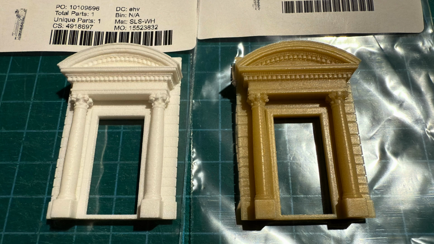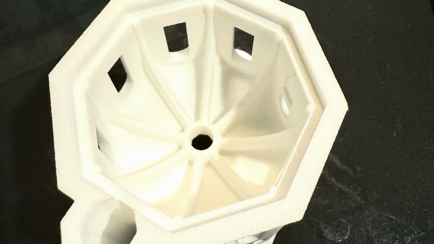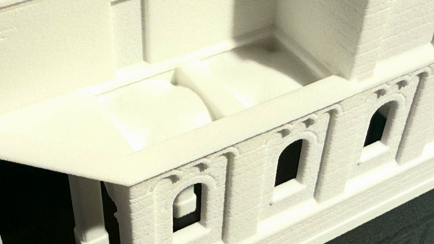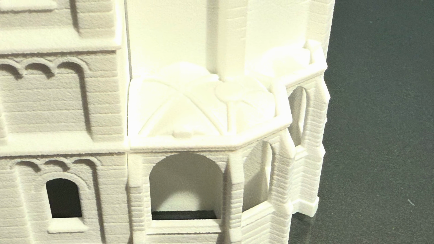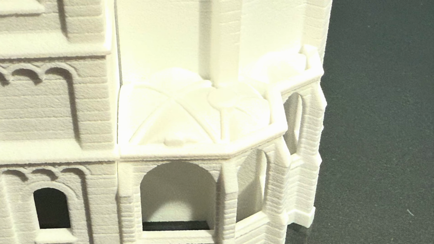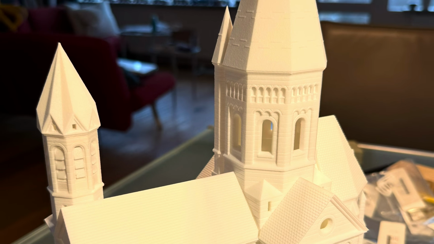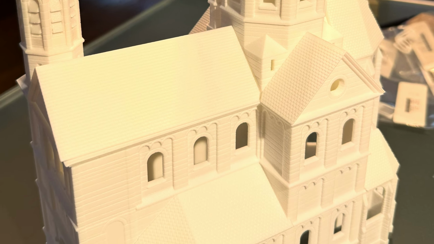SLS was about 25% of the price and good enough for me. The rougher surface of the SLS looks very good for recreating stone surfaces. The fit was quite alright, only small modifications are needed.